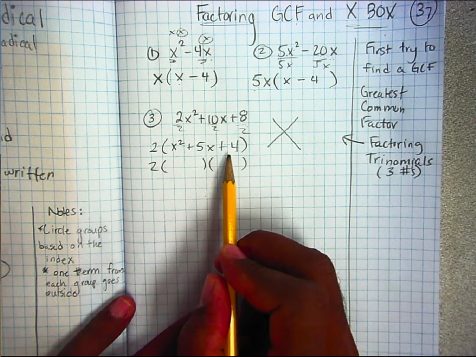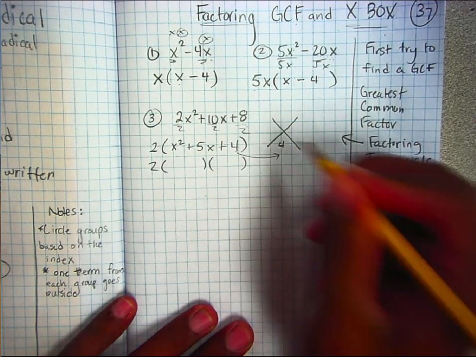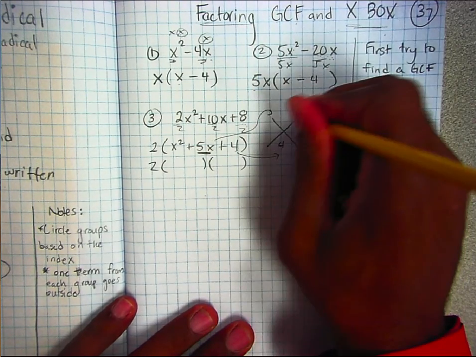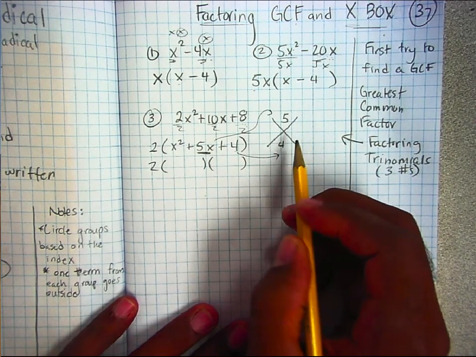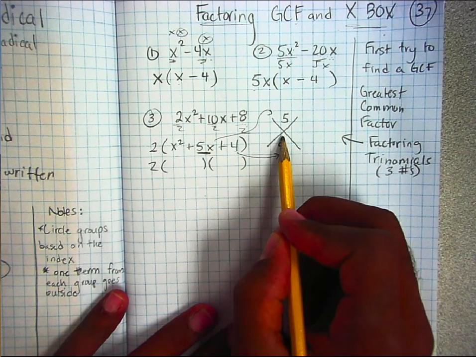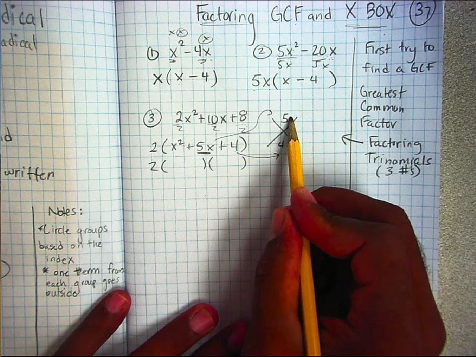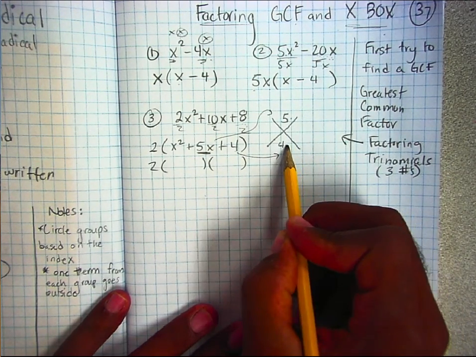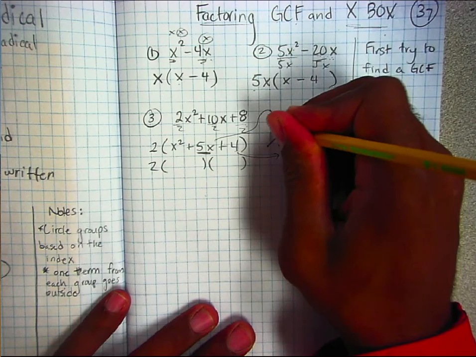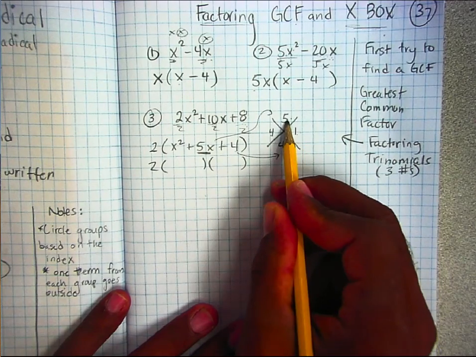Okay, so what I do is I take my last term, and that goes on the bottom. I take the middle term, and that goes on top of my x. Now what I'm trying to do is I'm looking for what 2 numbers could I multiply to equal 4, but the same 2 numbers have to add up to 5. Well, I know 2 times 2 is 4, but 2 plus 2 is not 5. So the only other way is 4 times 1. If I do 4 times 1, that's 4, and if I add these two, that's 5.